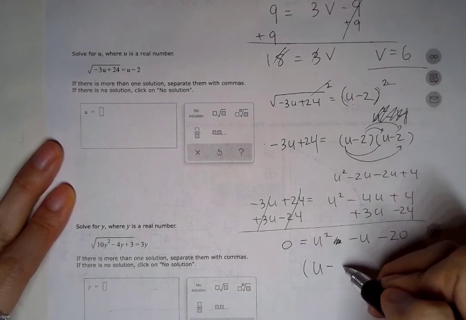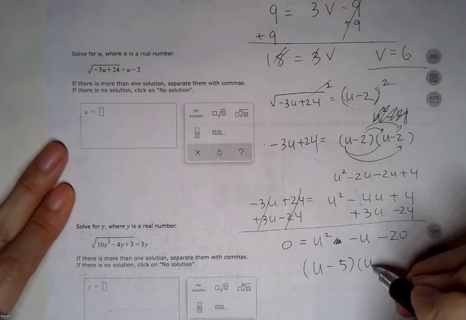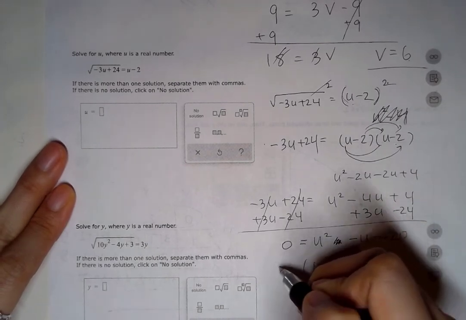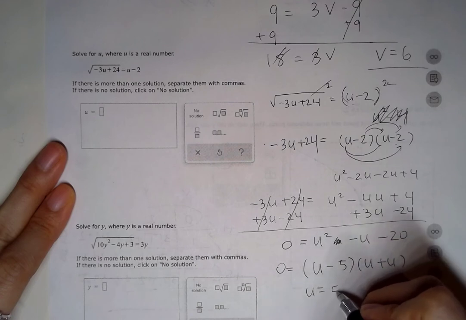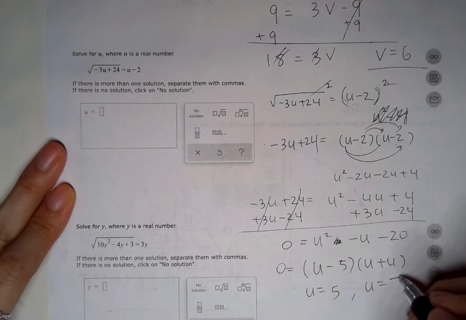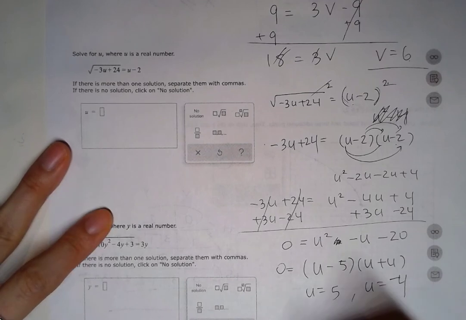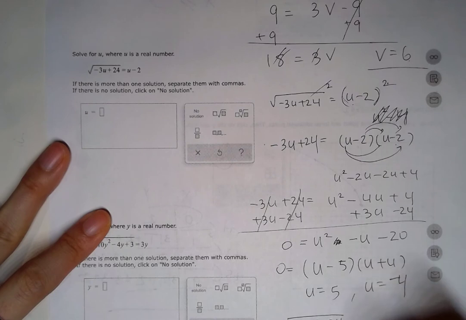u minus 5, u plus 4. I just did it because I don't have time, guys. I need to cut the video soon. So u equals negative 4. And then what do we do? You put it back into the original, right? So I'm going to put it back into my original. So negative 3 times 5 plus 24 equals 5 minus 2. So this is 3, right? You got positive, so I'm going to keep this, all right?